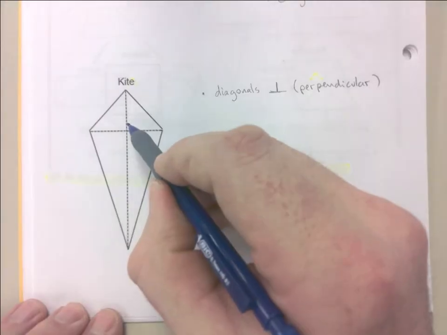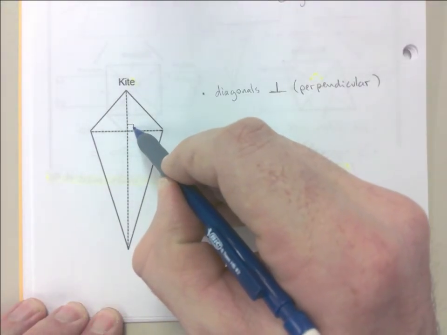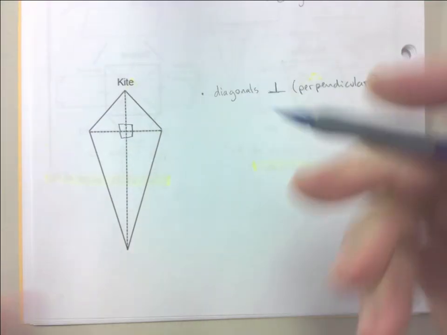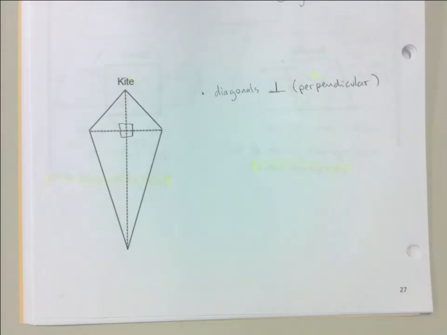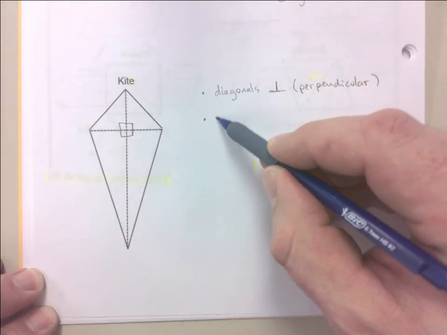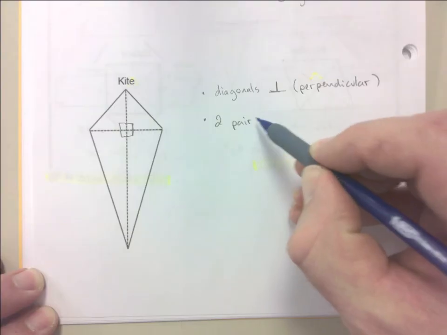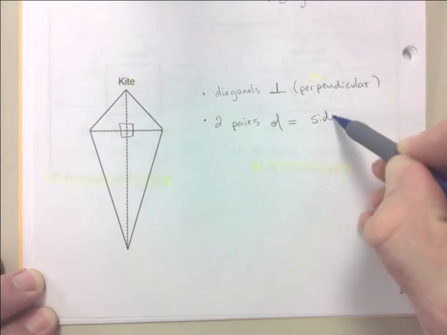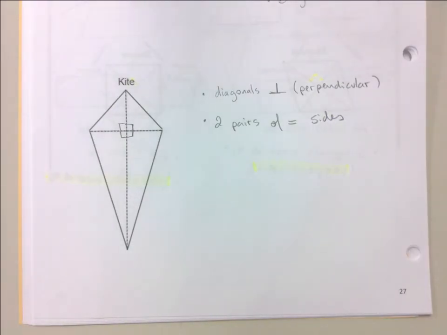Okay? So you can go over here and say, there's a 90 here, there's a 90 there, there's a 90 there. It doesn't matter where you go, there's a 90 at the junction of those two. Okay? Two pairs of equal sides.